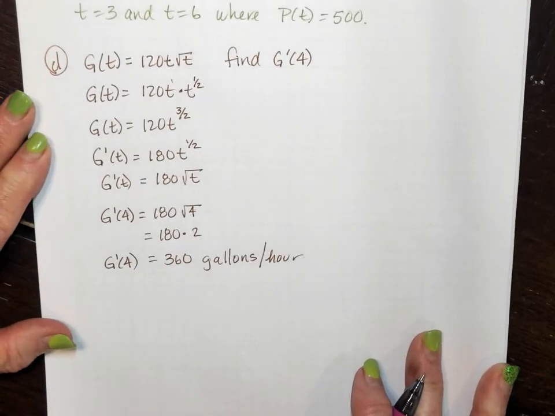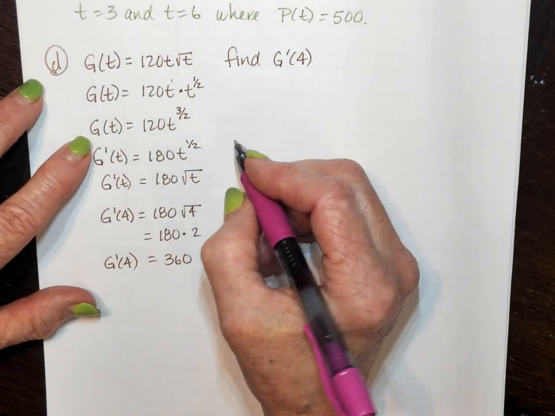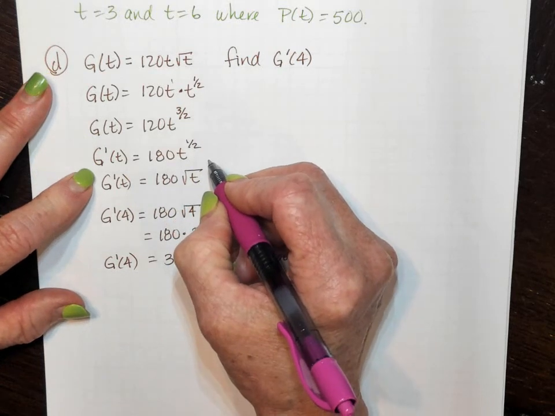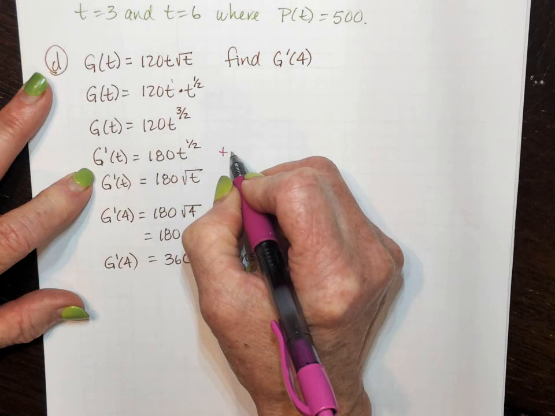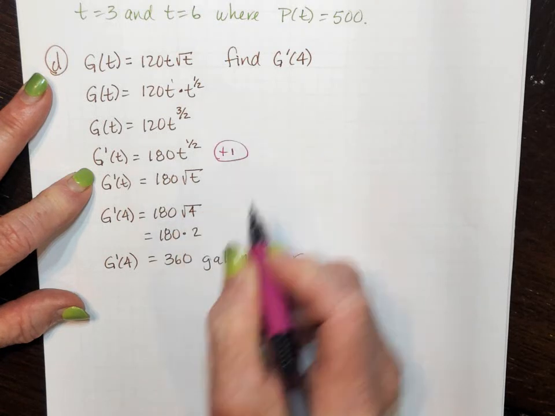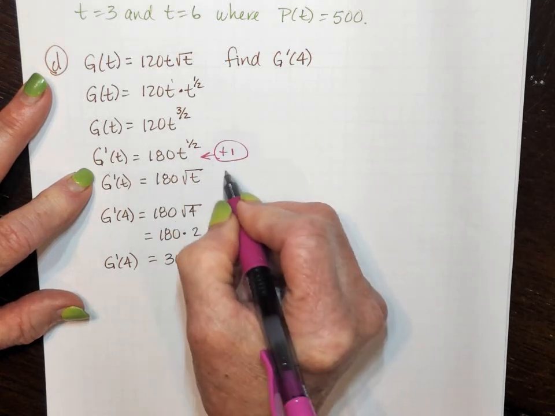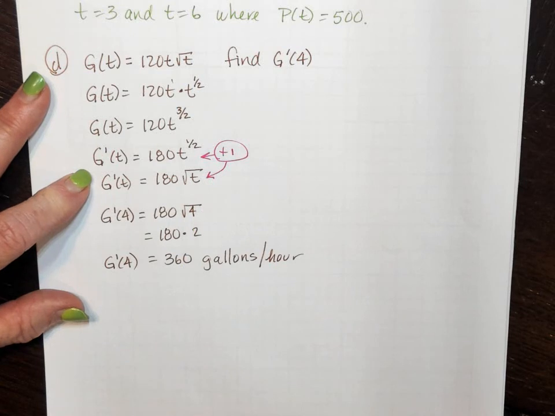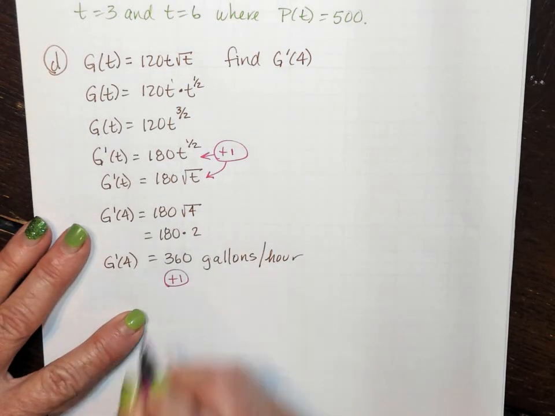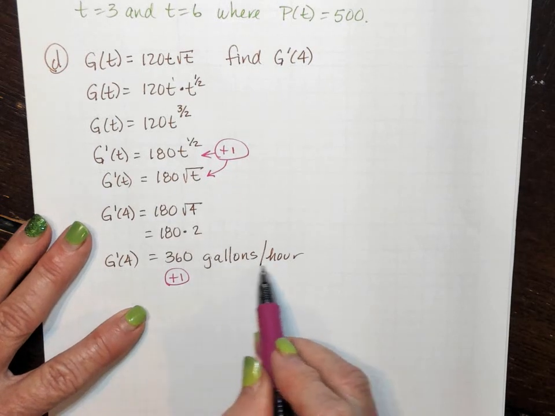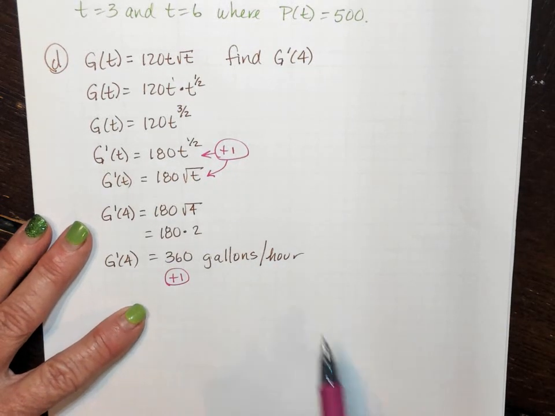Part D, this was 1 point to come up with the derivative. And you can have it in either form, here or here, either one. And then 1 point for the answer. And again, you don't need gallons per hour on this one because they gave you the units in the problem.